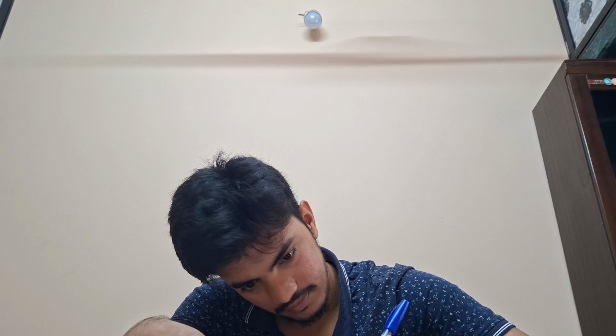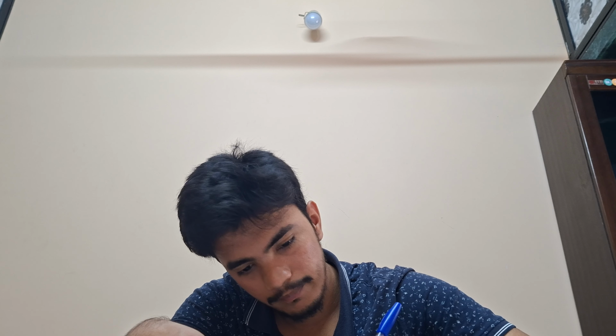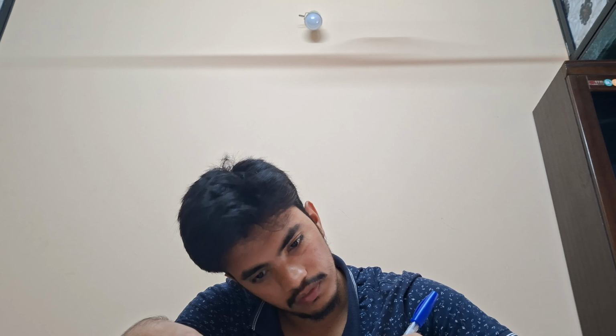And I will write a condition like if a of i is equal to a of j, then count plus plus. This condition should be written inside the second loop.